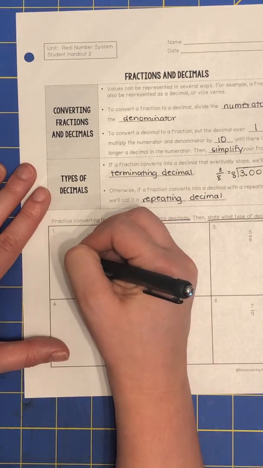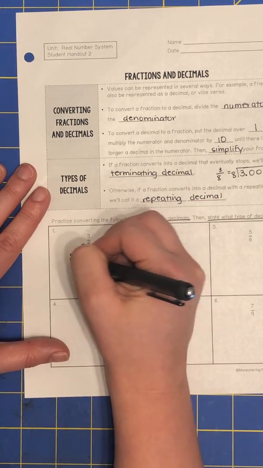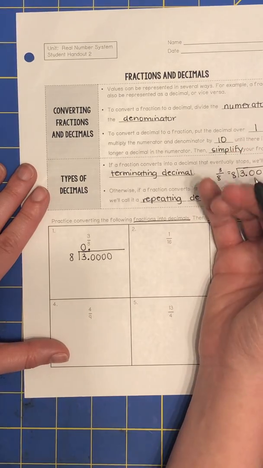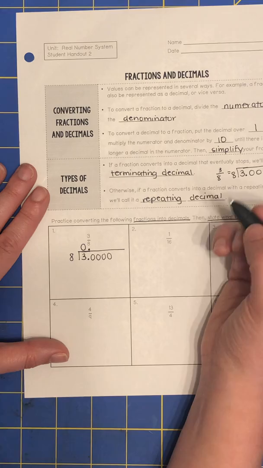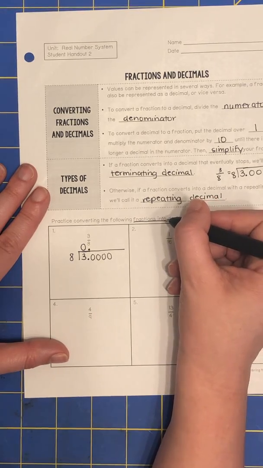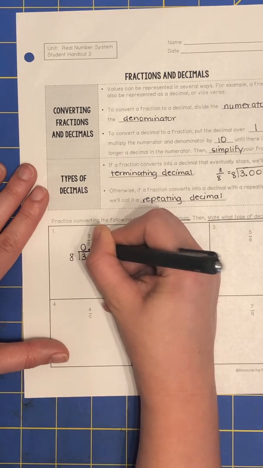So I'm going to start dividing 8 into now 30 instead of 3. So that means I have to think of my multiples of 8 and what gets me close to 30 but doesn't go over. So I know that 8 times 3 is 24, and then 8 times 4 is 32. So in this case, it's going to be 3.